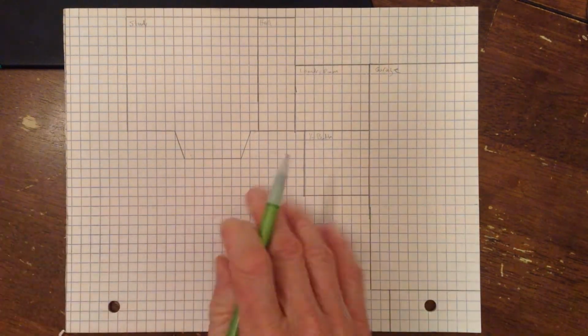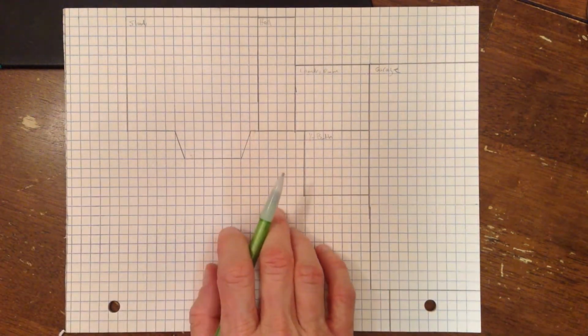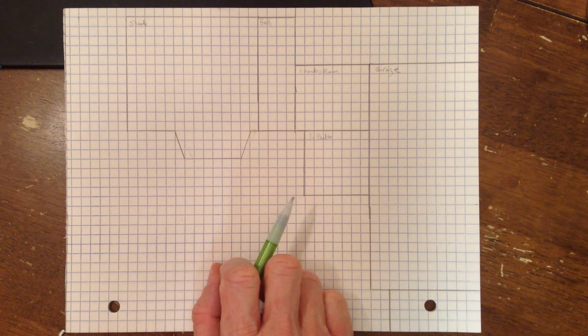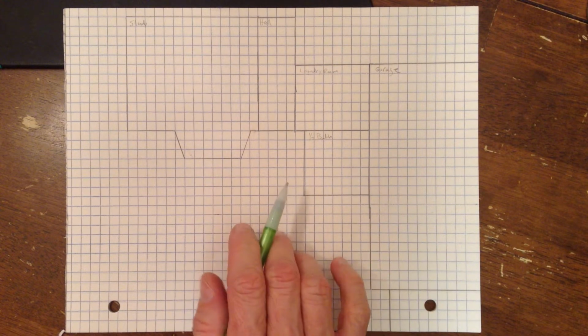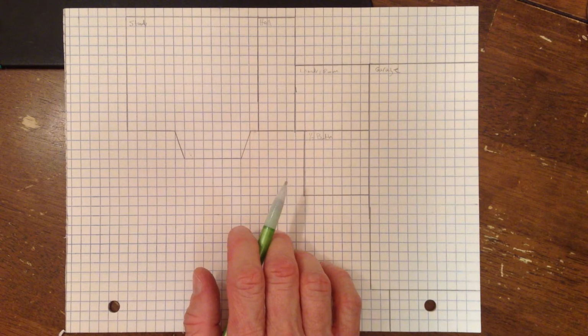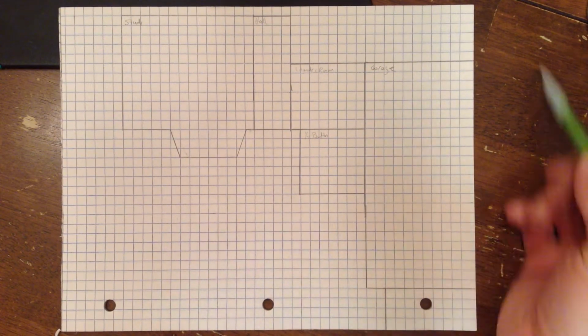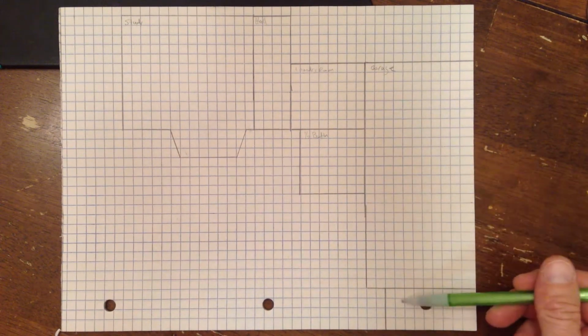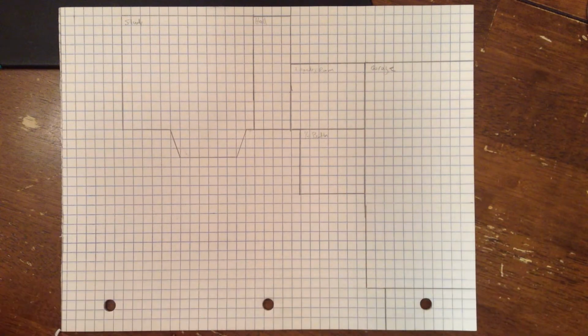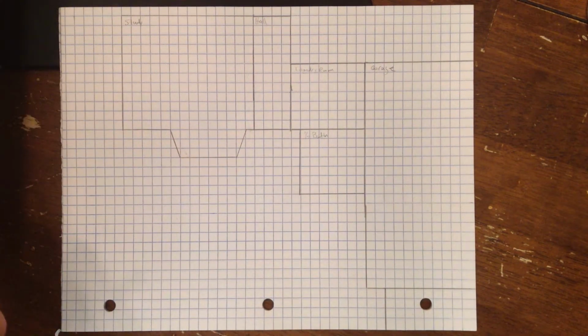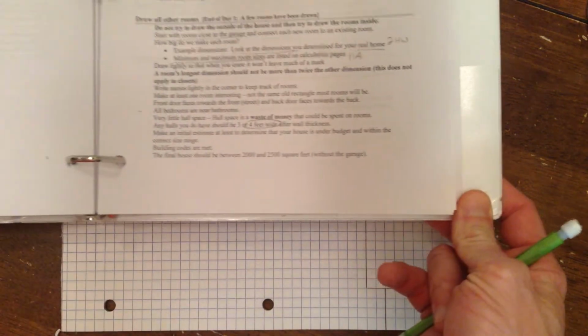Okay, so the first thing that I want you to do is to continue to draw all the rooms in the hallways. We really want to limit our hallways. So this is a video that talks about checkpoint number 6. So here's my house, for example. I have my partial garage. I got my driveway.